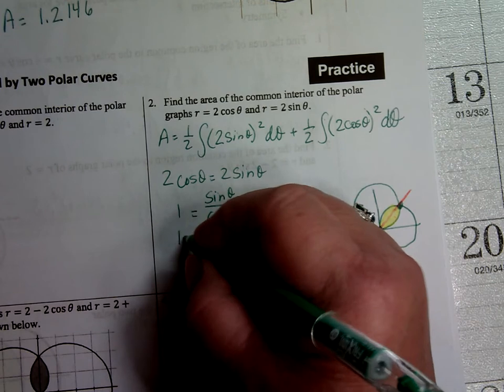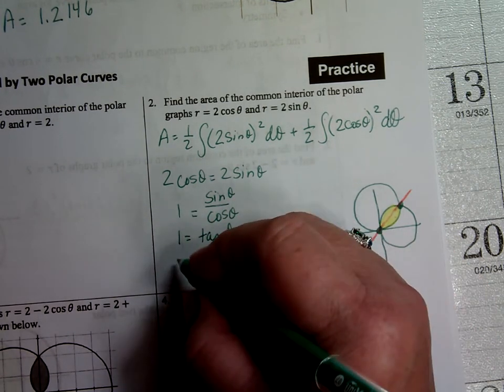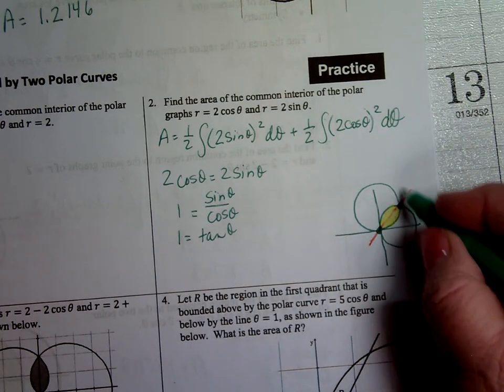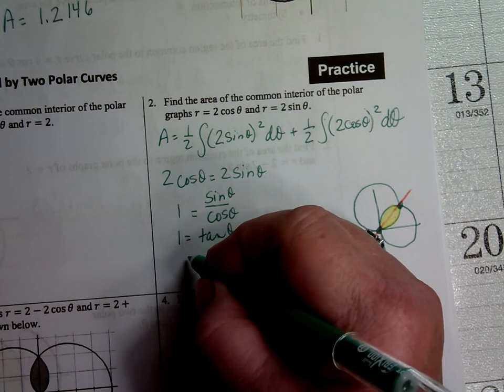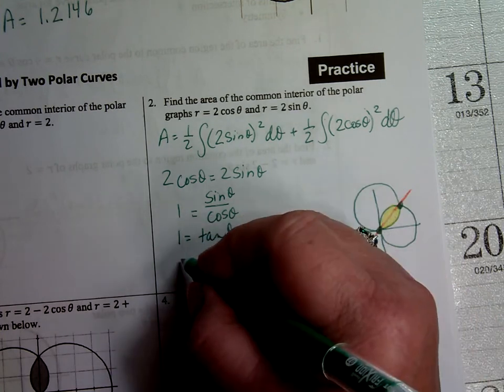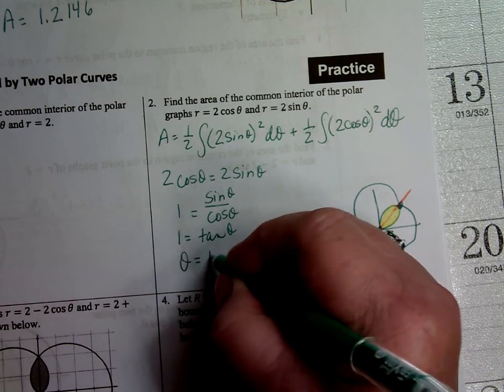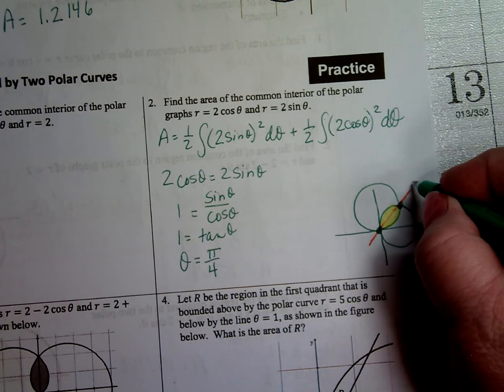That's tangent. This is on your unit circle. Where would that be? In this first quadrant, because I don't care about any of the rest, where the tangent is equal to 1, where y is equal to x. And where y is equal to x is going to be a theta value of pi over 4. So this is your theta of pi over 4.